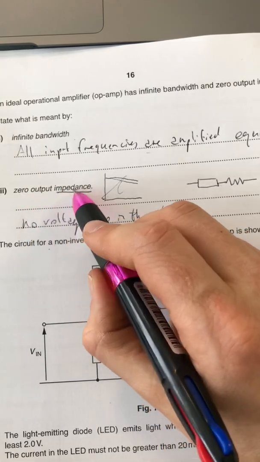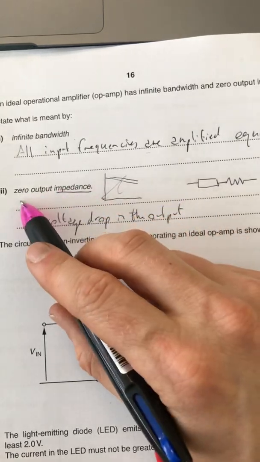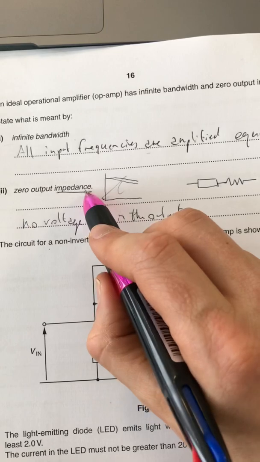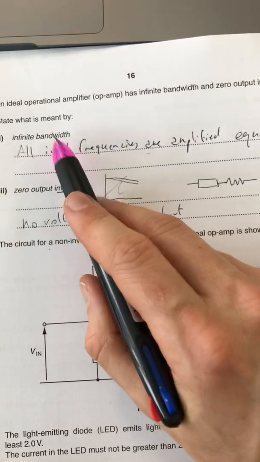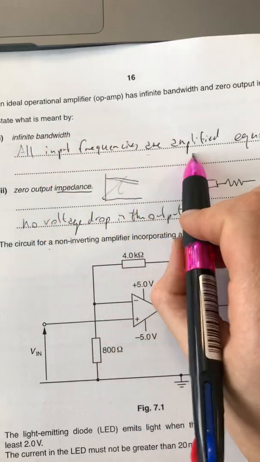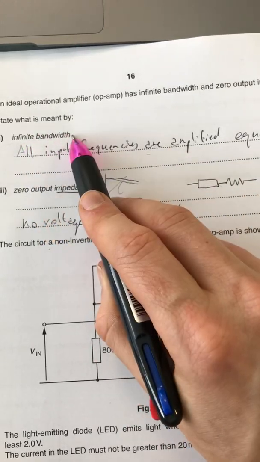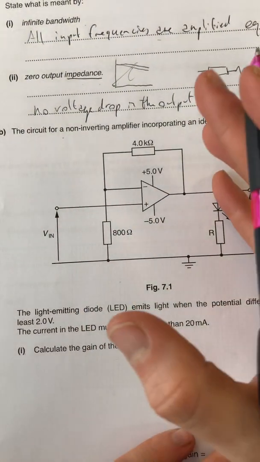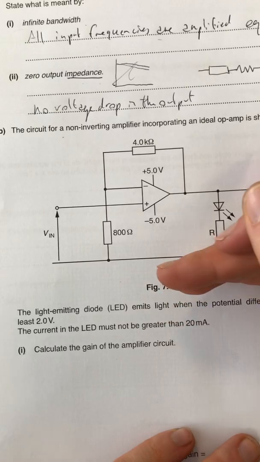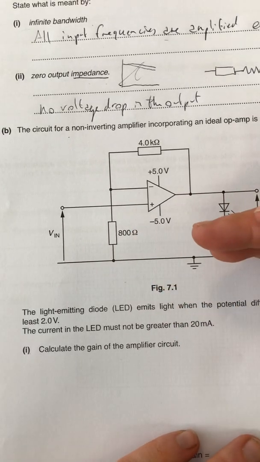So the reason I'm explaining the term impedance is because if you get a question like this, you can kind of reason out the meaning of it based on that. Whereas infinite bandwidth, it's a bit more difficult to reason out from the term itself. Anyway, what we've got here is a non-inverting amplifier, and when you look at the syllabus, you'll notice there's quite a lot of features of a non-inverting amplifier that you need to basically remember.